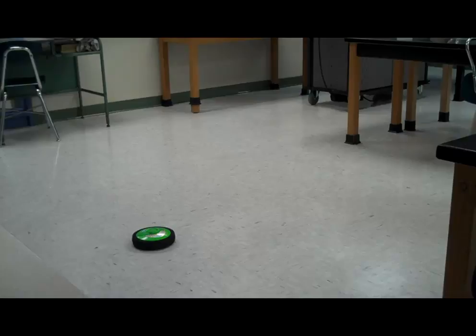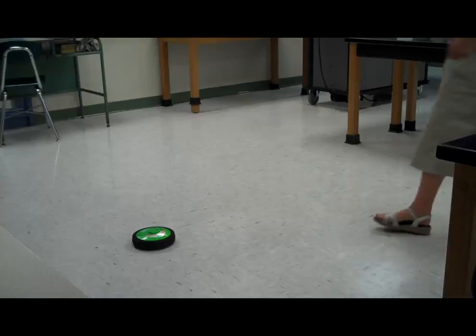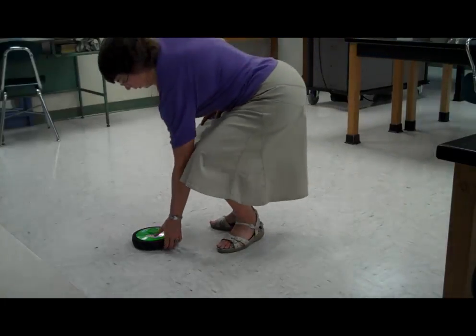My foot applied a forward force. Friction applied a force to slow it down. And it traveled in one direction. It traveled in the direction that my foot applied the force. And friction acted opposite the direction of motion.